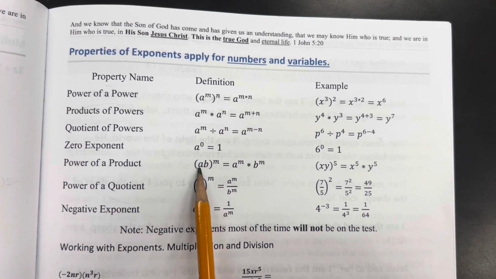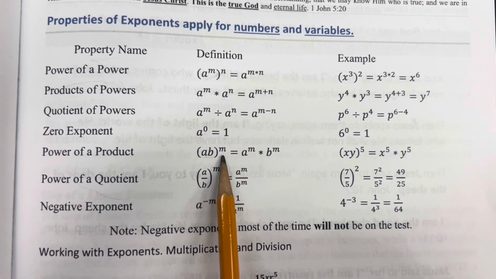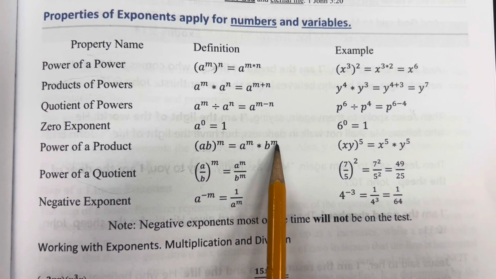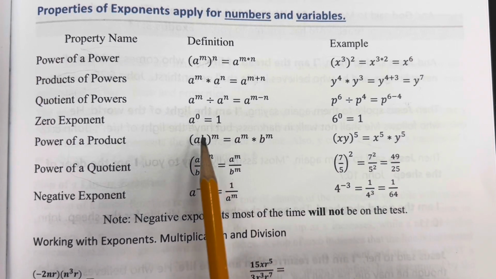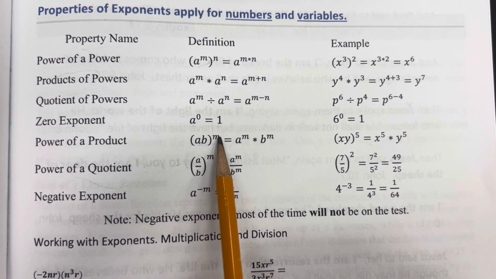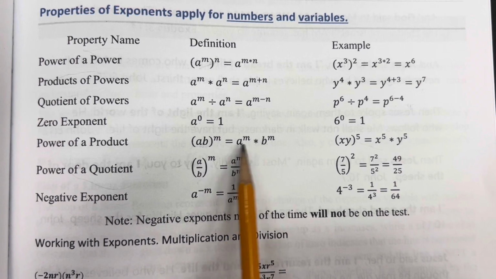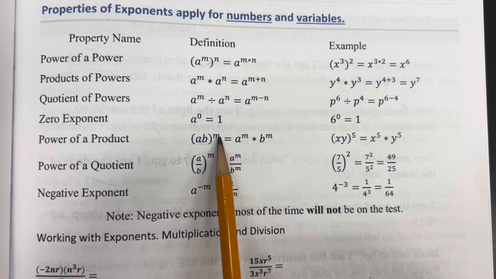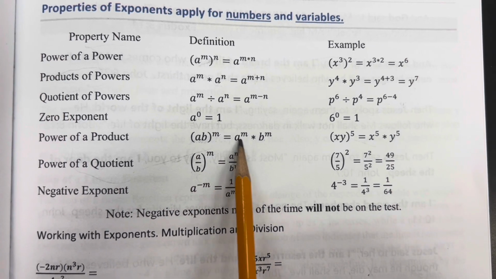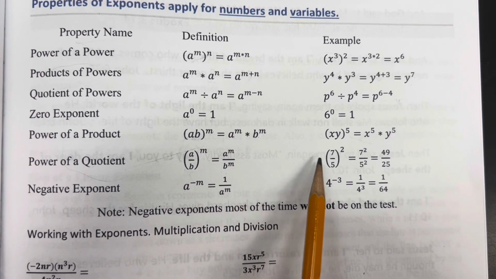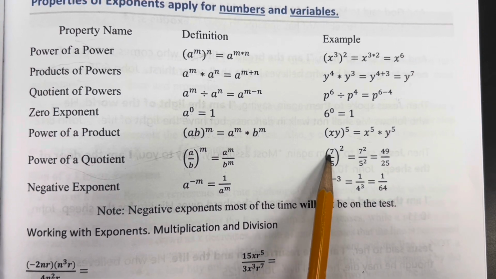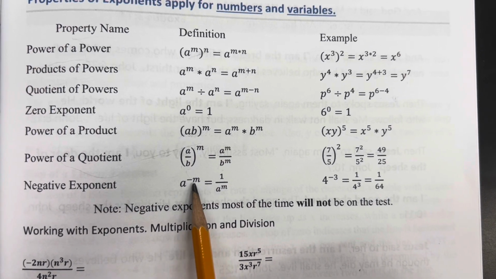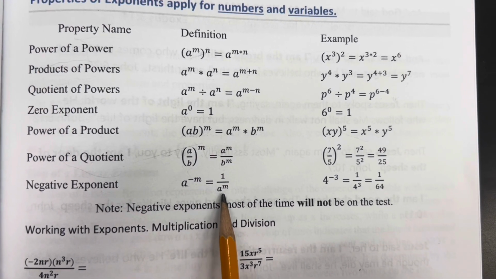Power of a product, so you're multiplying two numbers raised to an exponent. So this exponent affects both numbers. The first one and the second one. If you have like a 5x, so 5 raised to m and x raised to m too. Power of a quotient, so the same thing for multiplication to an exponent, division to an exponent. Here multiplying, here divided, okay? Here I did it with variables, here I did it with numbers, okay? Same thing.